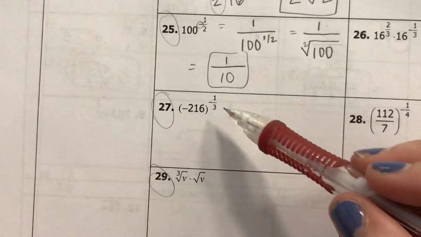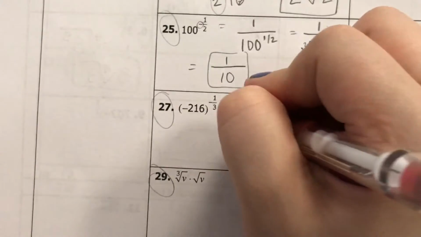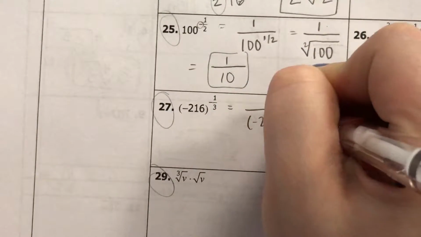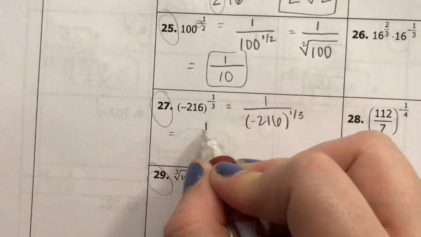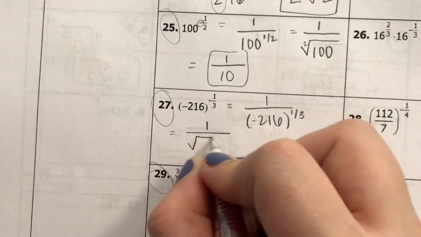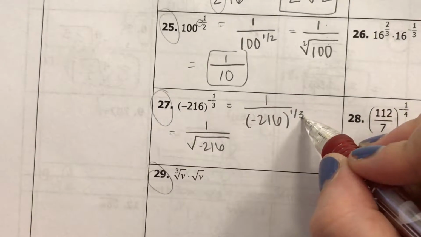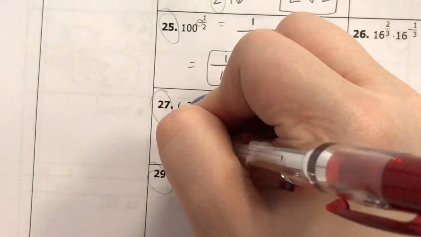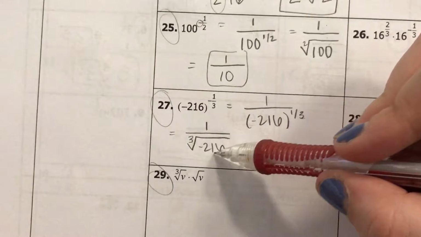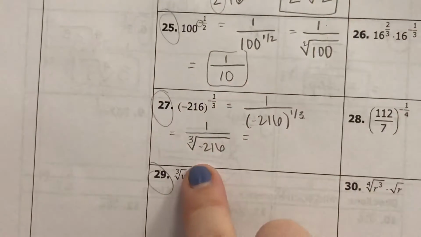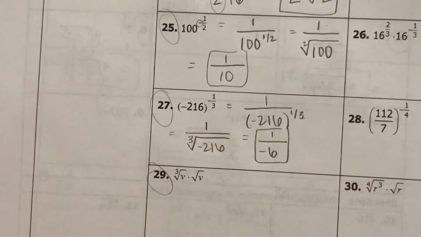In number 27, we have another negative exponent. So we're just going to flip it over. 1/3. So this one is asking, if I write this in radical form, negative 216 goes on the inside. And since my number in the denominator is 3, my index is 3, it's asking me what number times itself 3 times is negative 216. What's the cube root of negative 216? That answer is negative 6. So that's our final answer there.